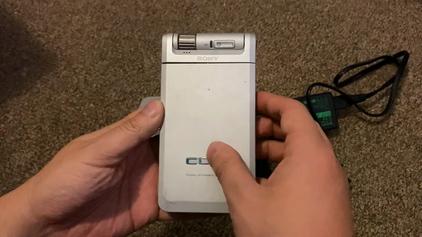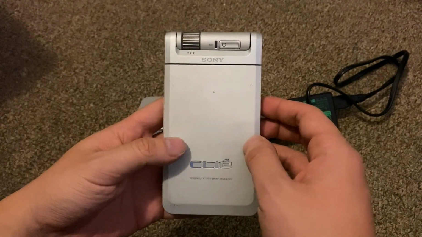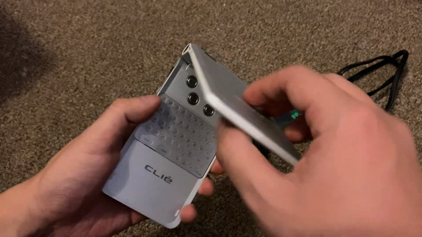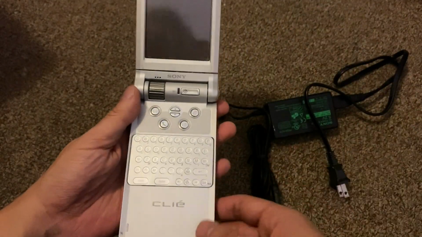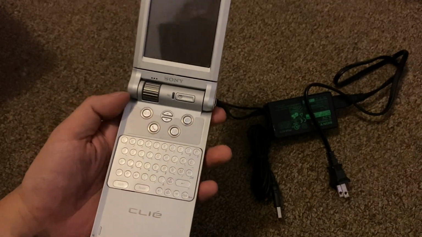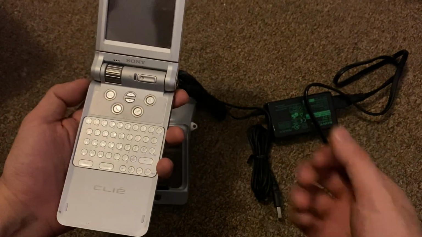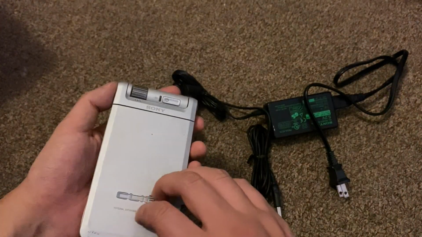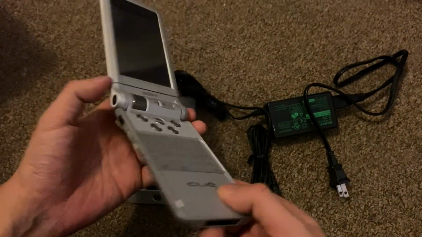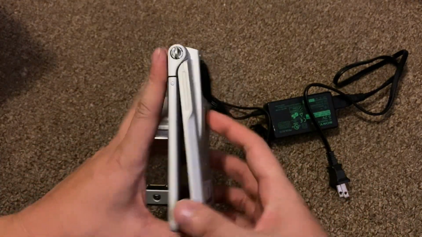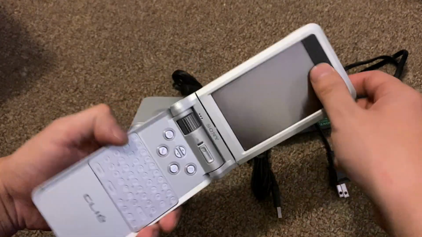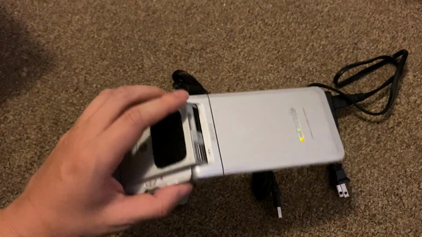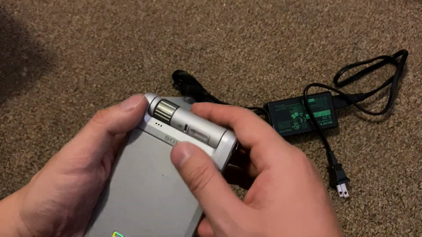It's running Palm OS 5, Intel XScale, 200 megahertz CPU, 16 megs of RAM, and you can tell this device is a very different form factor from the UX50, which was more of a mini laptop clamshell form factor. This one is more like a Palm Pilot that has a keyboard attached to it, or you could think of it like a flip phone almost, except this is a really, really big version of a flip phone. You can't make phone calls, obviously.